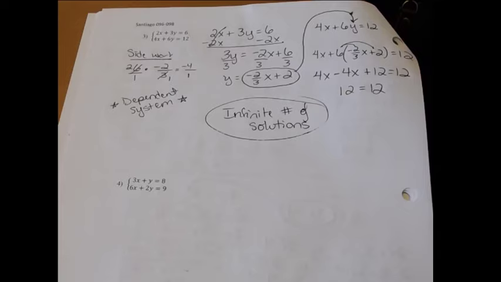Hyder, you asked, does it always have to be substituted into the second equation? Whichever one you manipulate, you must plug into the other equation. Otherwise, it's not a system. The two equations have to work together. So if you manipulate one, you always have to plug it into the other. Always, always, always.